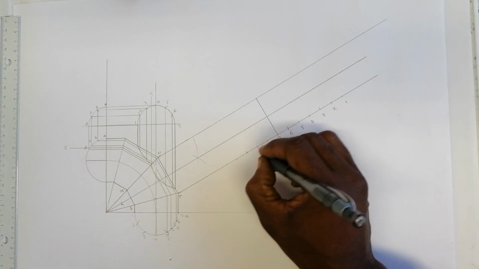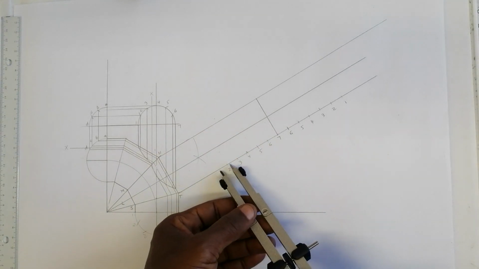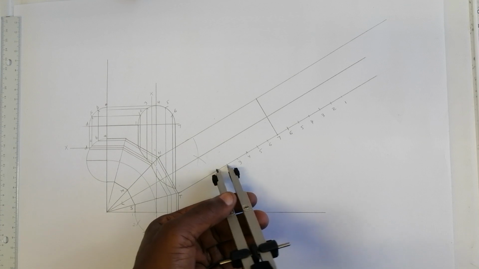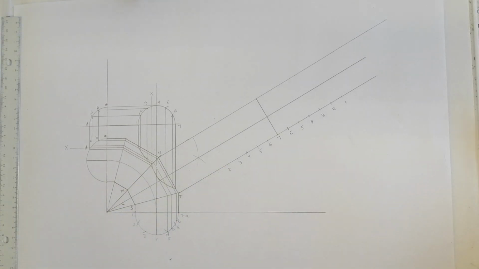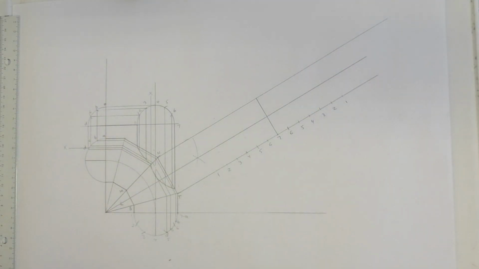Six, 5, 4, 3, 2, 1. Now from there, I'll draw perpendicular line like usual.